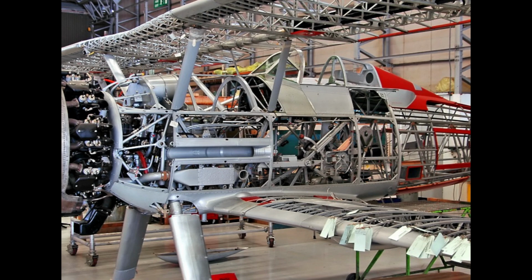Inspect the damaged area before removing the damaged material.